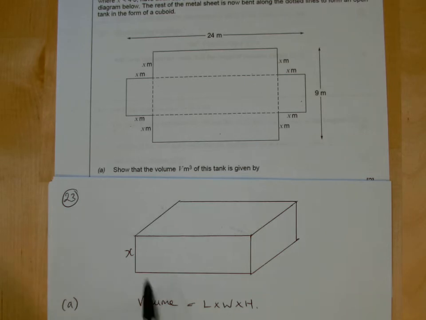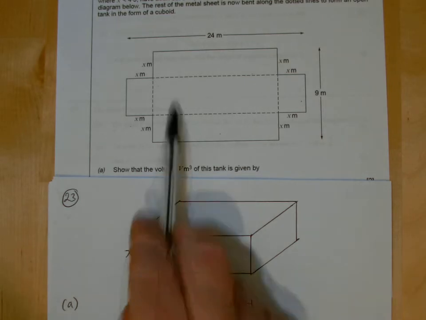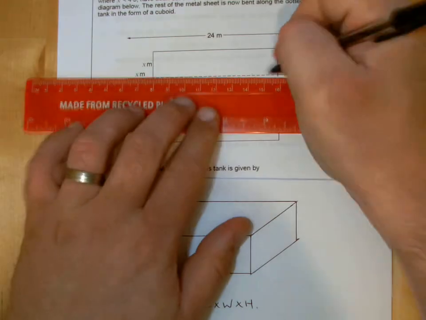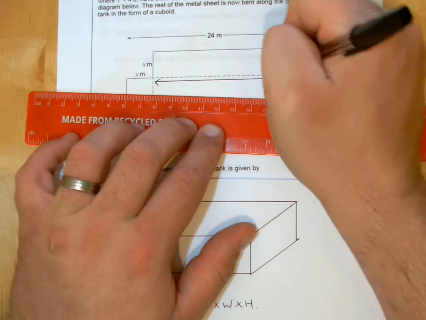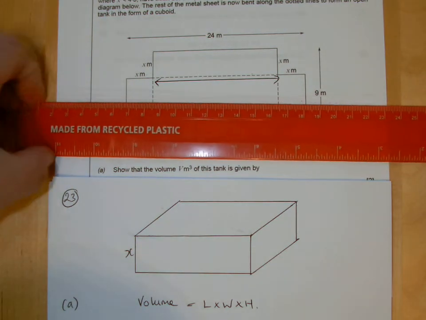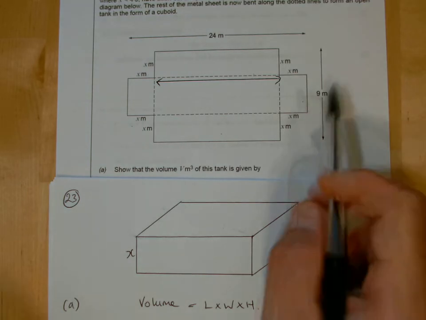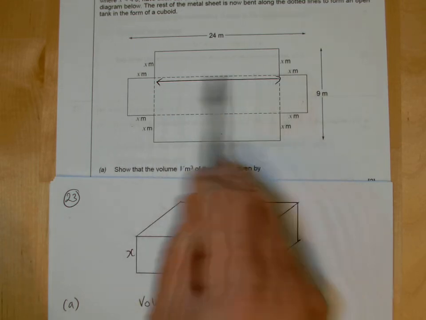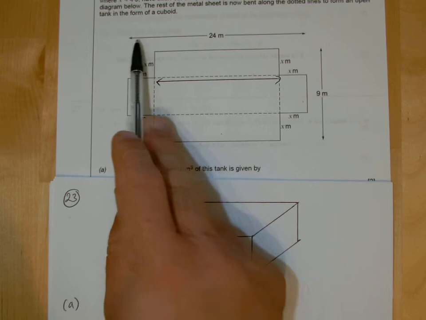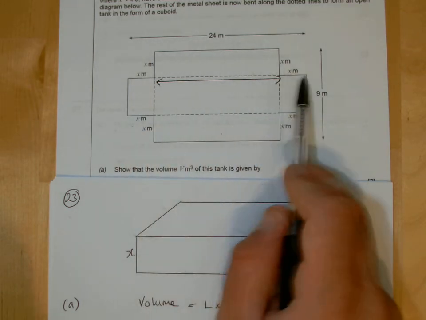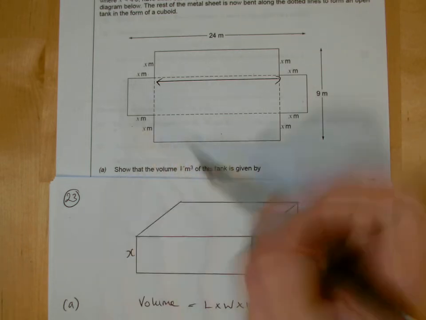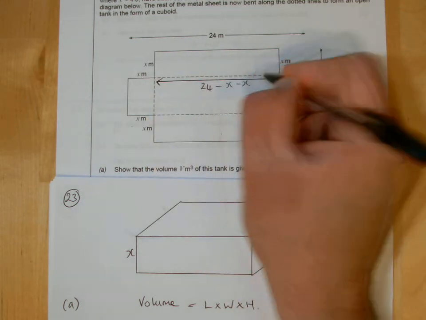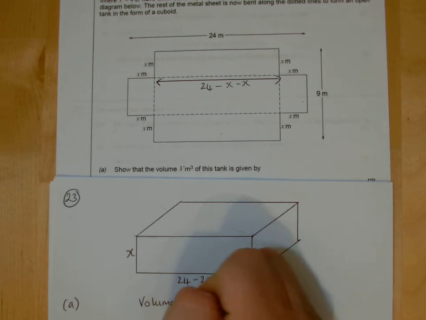The length, you've got to think a little bit about this, because the length of the whole rectangle is 24, but I only want this bit here. So it's not going to be quite 24, it's going to be less than 24. We know that's x there, and we know that's x, and the whole of this would make up 24, the total length of the rectangle. But we just want to cut that bit off, so we take away the x at that end, and take away the x at that end. So that will be 24 minus 2x, that's what the length would be.